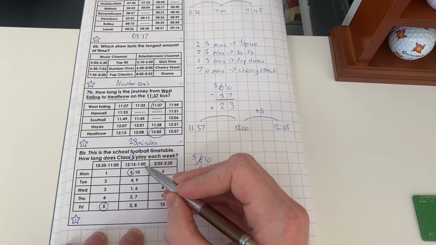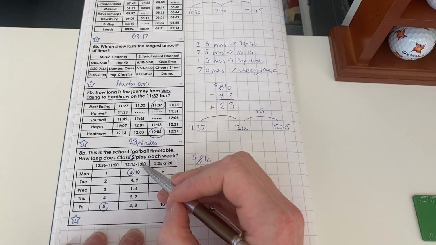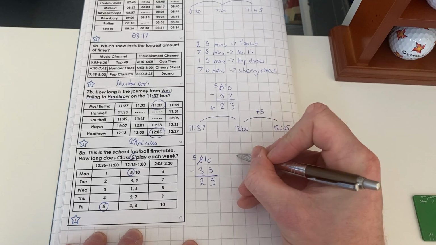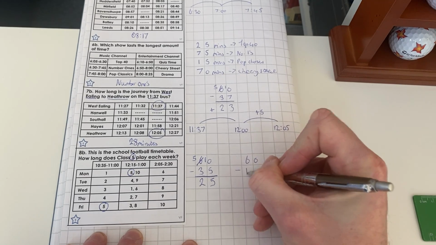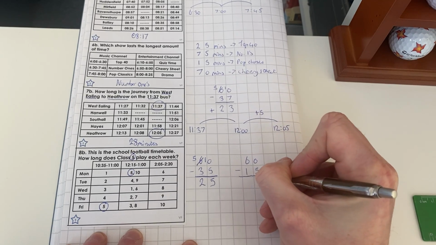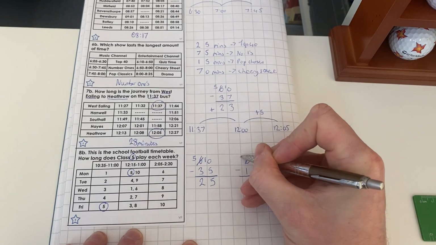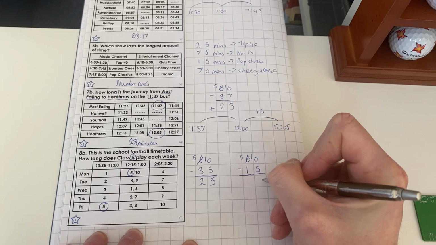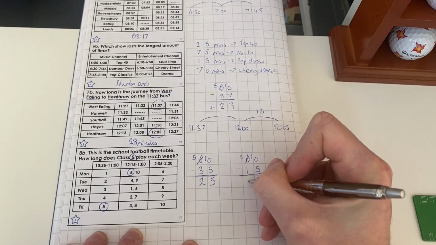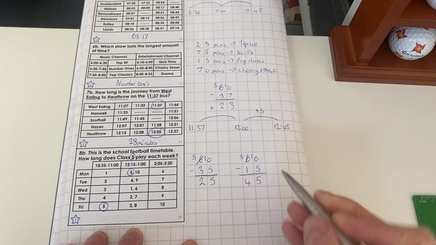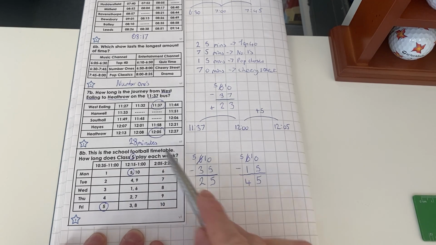Here they've played from 12:15 to 1 o'clock. So again, we need to do 60 take away 15. Cannot do 0 take away 5, so we need to exchange. 10 take away 5 equals 5. 5 take away 1 equals 4. Now we need to see how long they play each week.